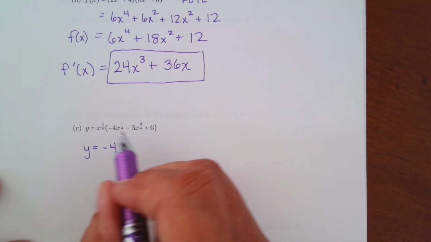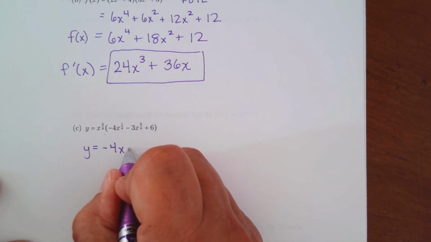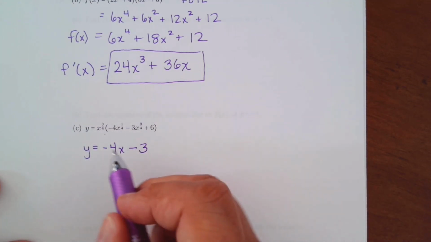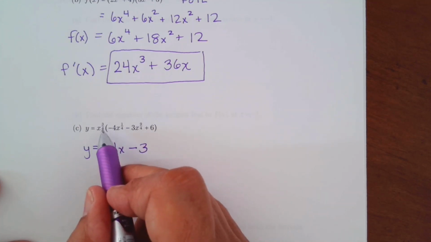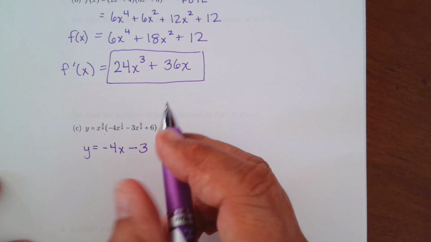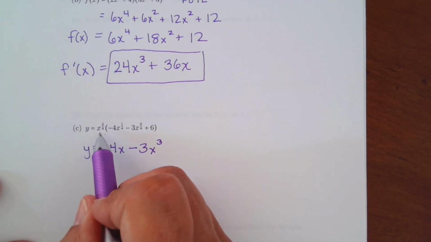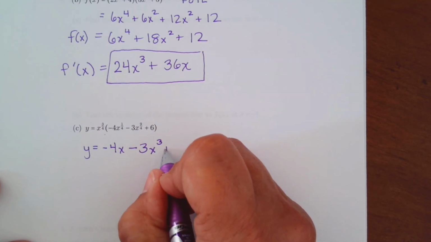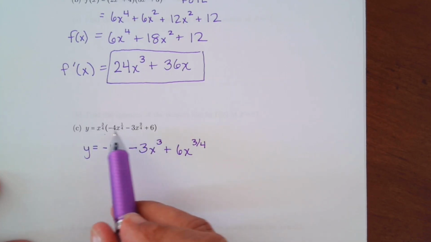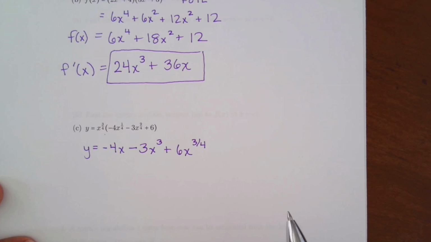All right, then we're going to do x to the 3/4 times negative 3x to the 9/4. So we're going to do minus 1 times that negative 3, so that's the negative 3. And then we're going to add 3/4 plus 9/4, which is 12/4. 12 divided by 4 is 3. And then x to the 3/4 times 6 is just 6x to the 3/4. So we took this and distributed it so that we have 3 individual terms.